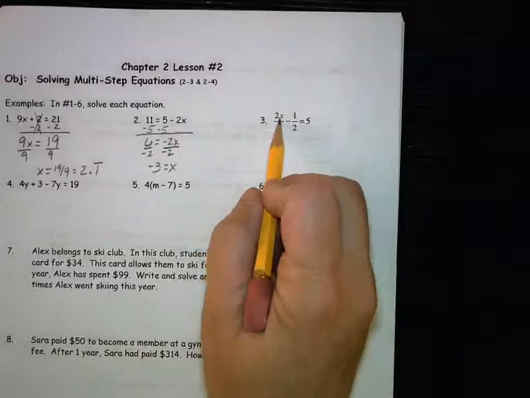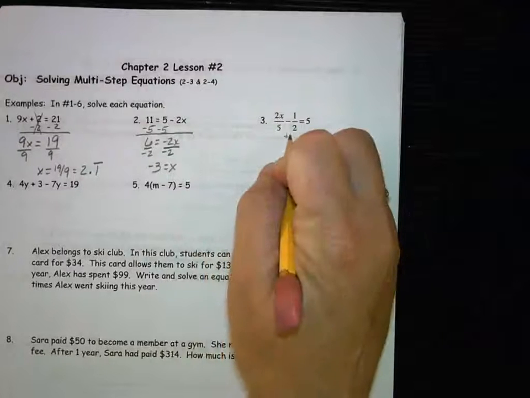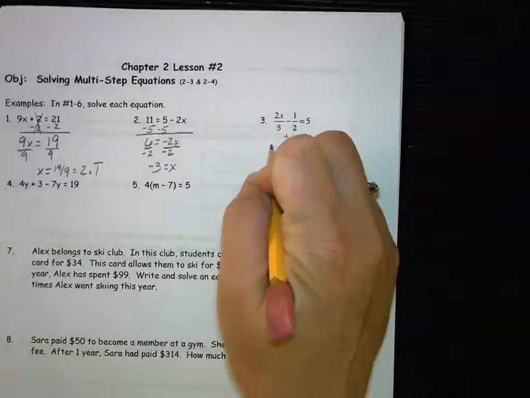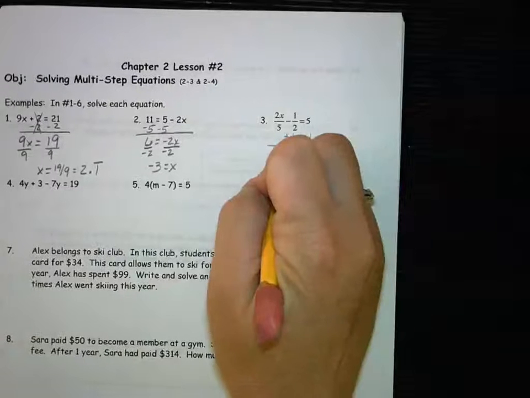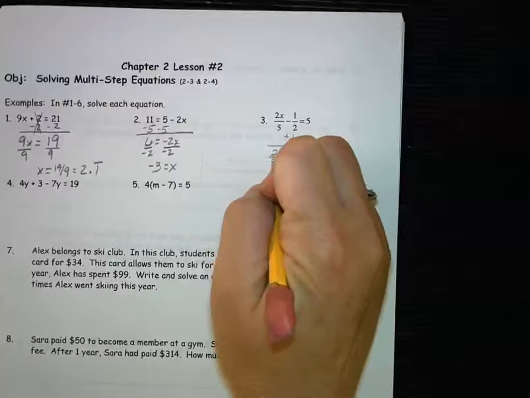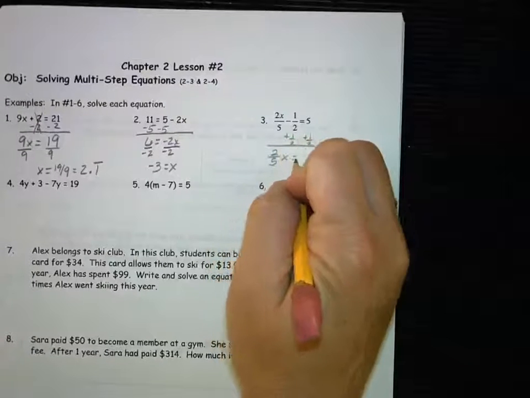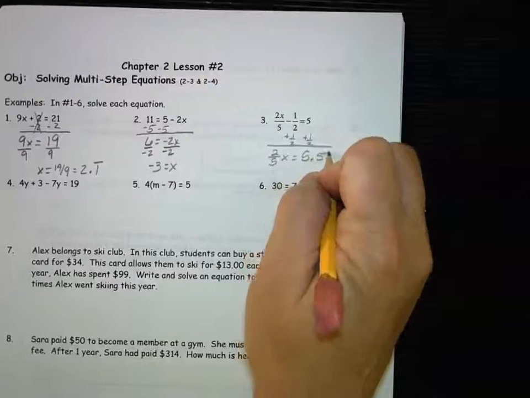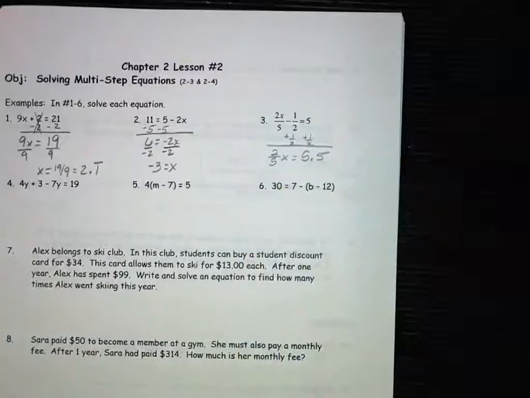Number 3, trying to get this x by itself. So I'm going to add 1/2 to both sides, and that would become 2/5 x equals 5 1/2. And I'm going to change that 5 1/2 to 5.5.